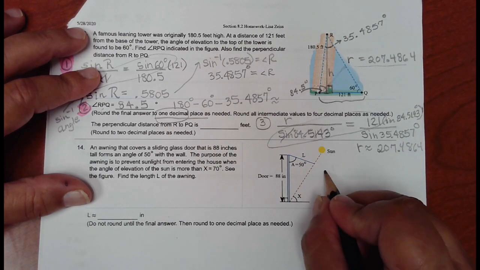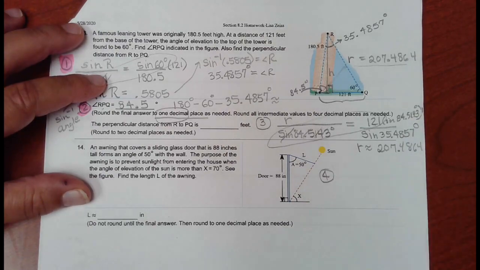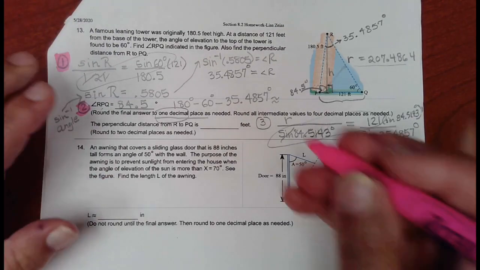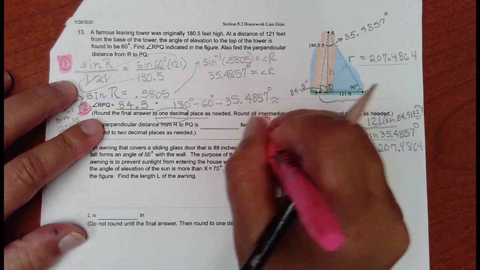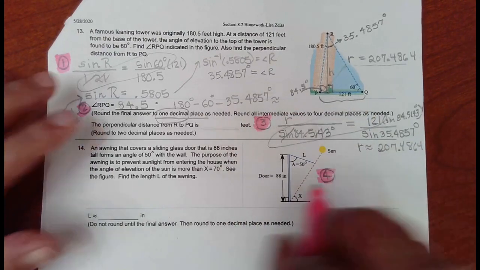Okay, we're going to get this in the calculator. Let me write this down here because I'm running out of room here. Let me just give myself some more room.